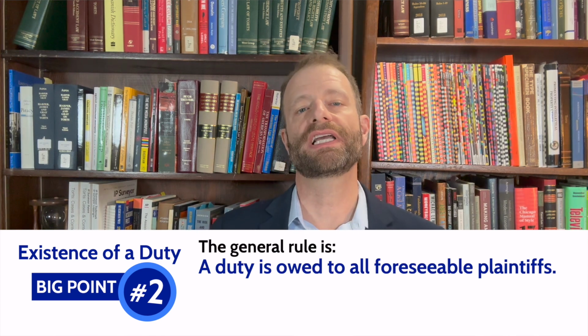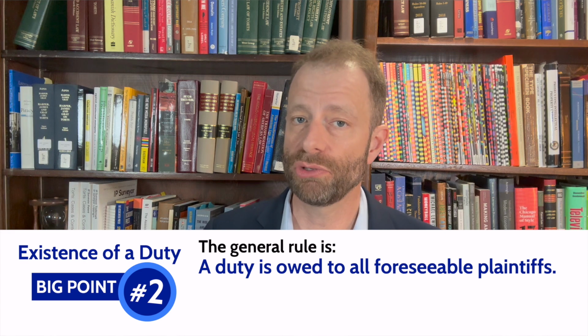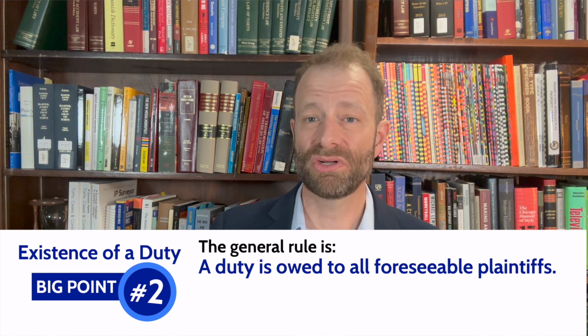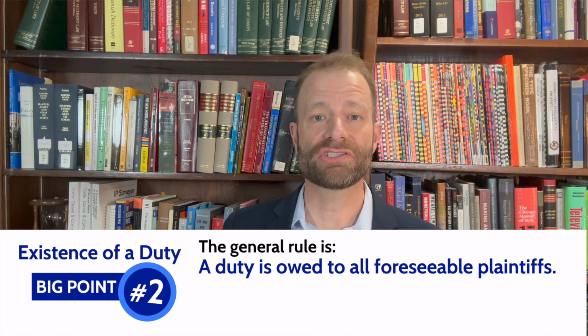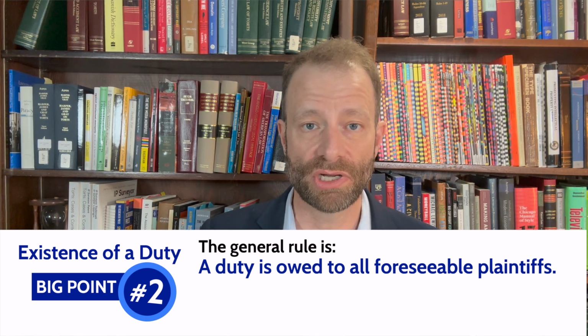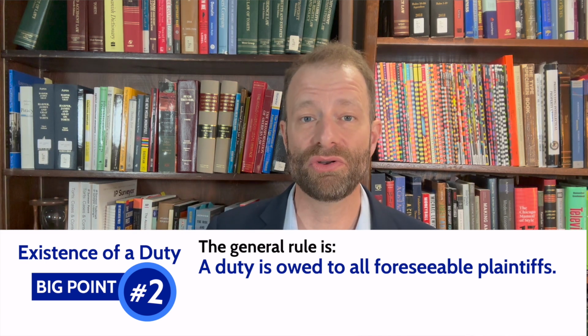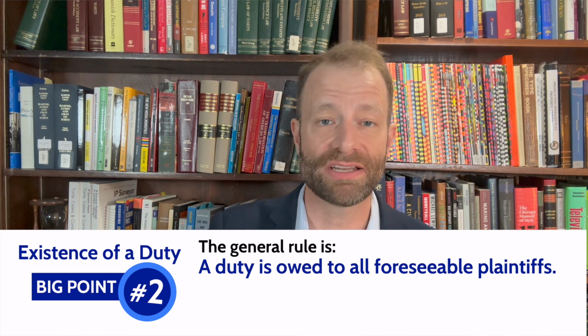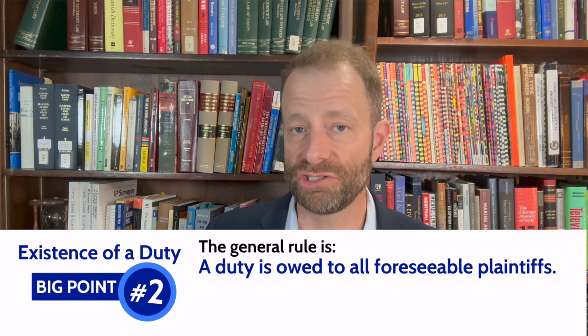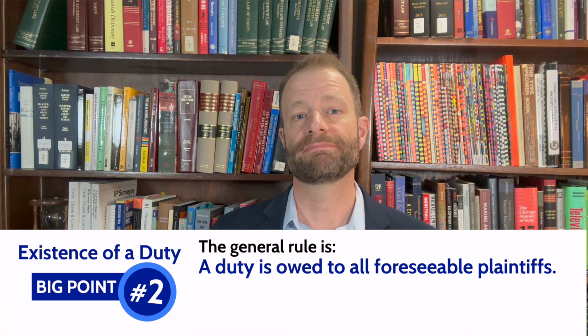The general rule is a duty is owed to all foreseeable plaintiffs. If I'm driving my car on the road, all the other drivers and passengers around me, all the people on the sidewalk, in the buildings near the road, all the people who own property near the road, or owners of cars or owners of things inside cars traveling nearby on the road, they're all foreseeable plaintiffs because it's foreseeable I could injure them if I don't drive carefully.